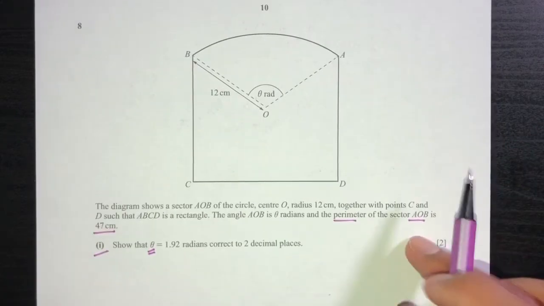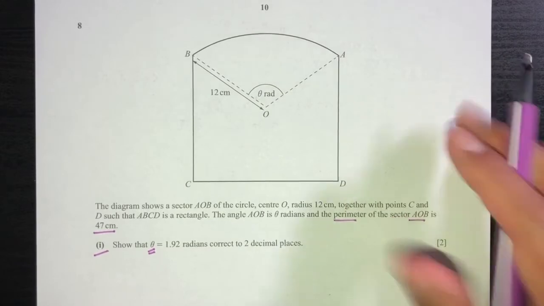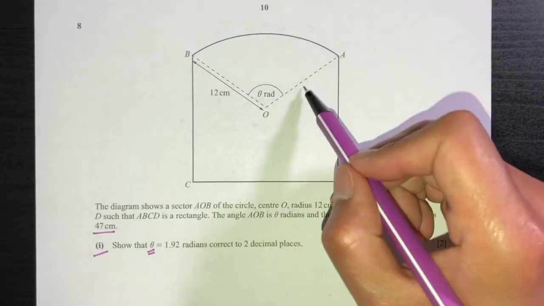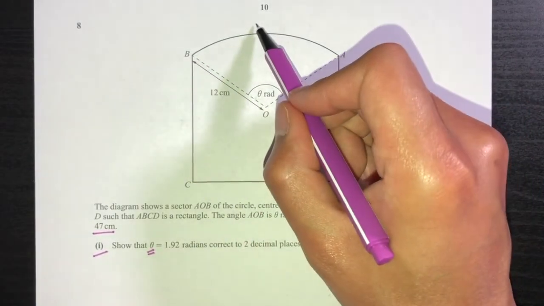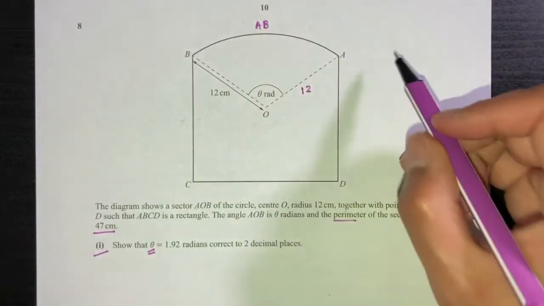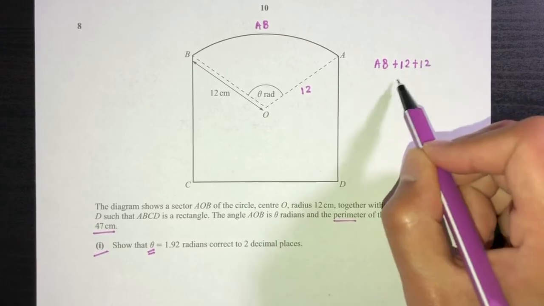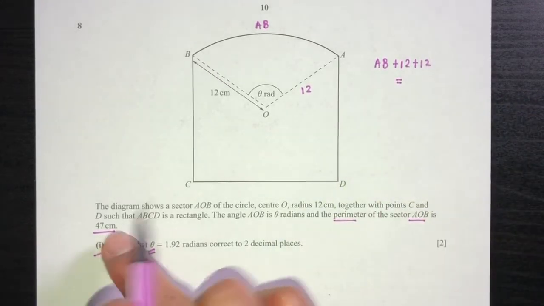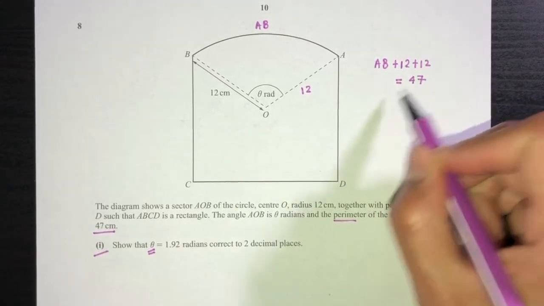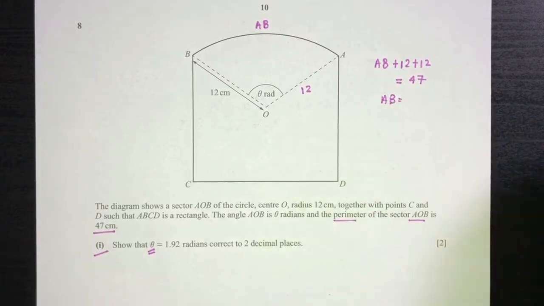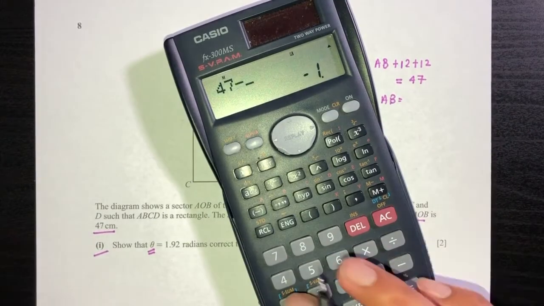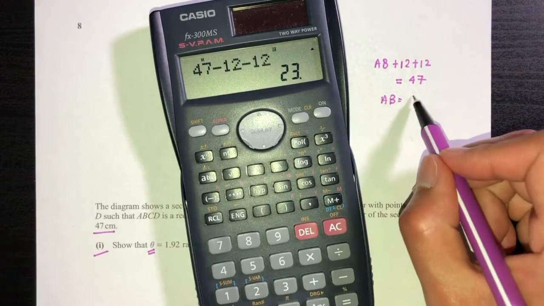So how do you find the perimeter of this shape? This is 12, this is also 12, and we have to find this. So AB plus 12 plus 12 is supposed to give you the value of 47. So the value of AB is equal to 47 minus 12 minus 12. That should be 23.